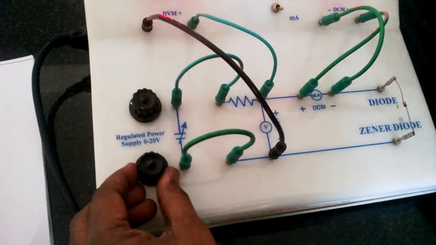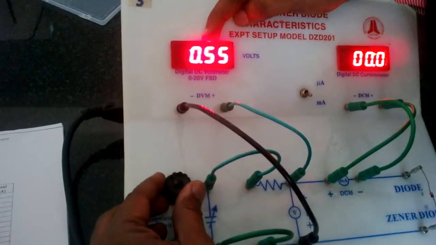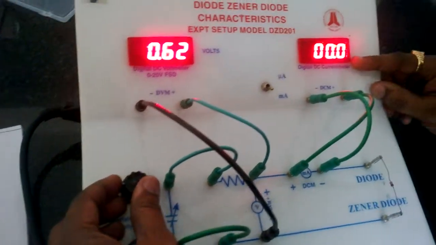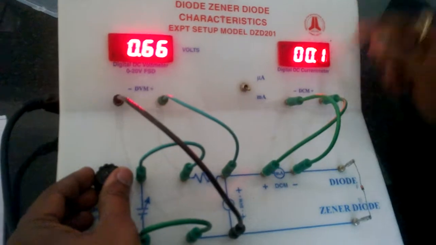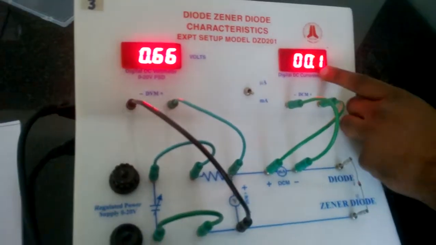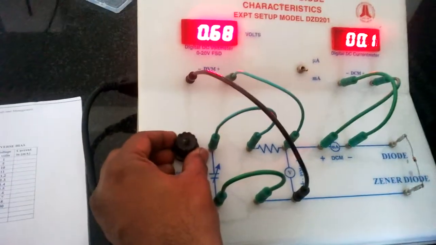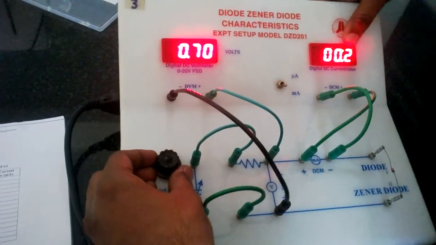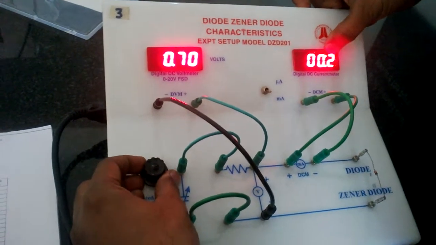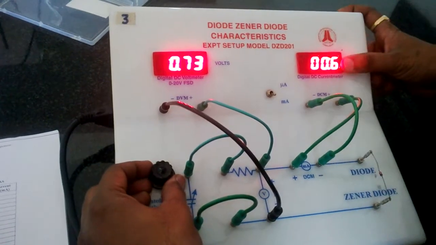Increase this voltage slowly, and you see 0.6, we didn't get any current. You increase to 0.66 or 0.67. At 0.66, you see we got 0.1 milliamp current, right? And you increase the voltage slowly and find out how much current is obtained, and note down the given voltage and current obtained in a tabular column.